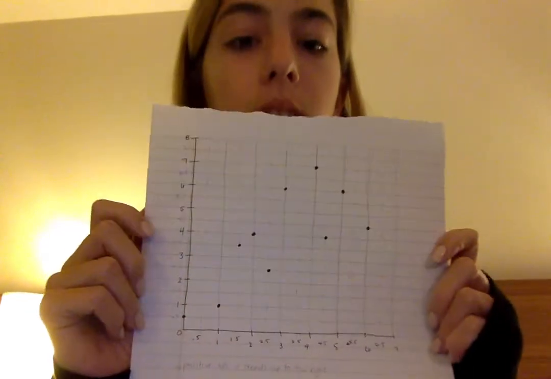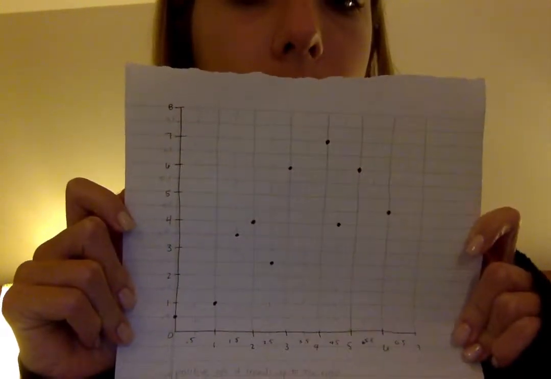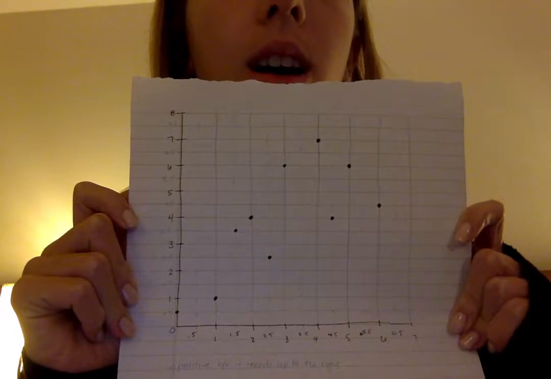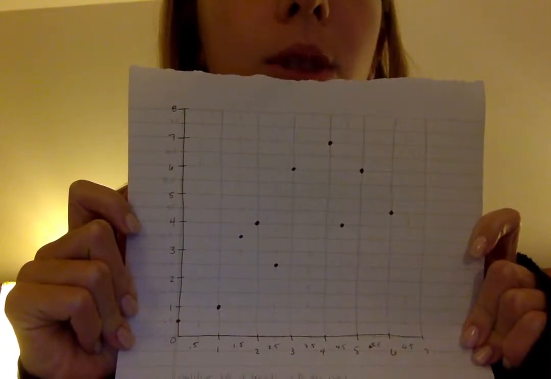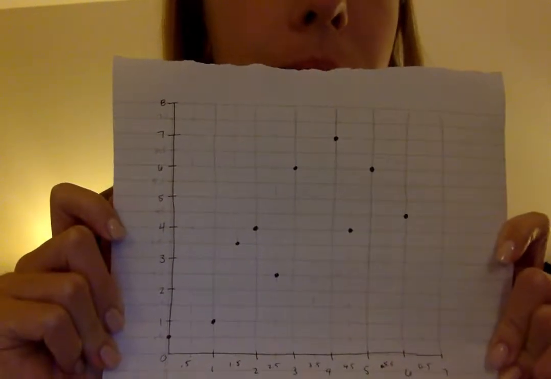Okay, so this is my video for part 4 of exam 2. To start, this is my scatter plot. My notes are down here. This is my scatter plot. I've tried to stretch it out so that you can see it pretty well.